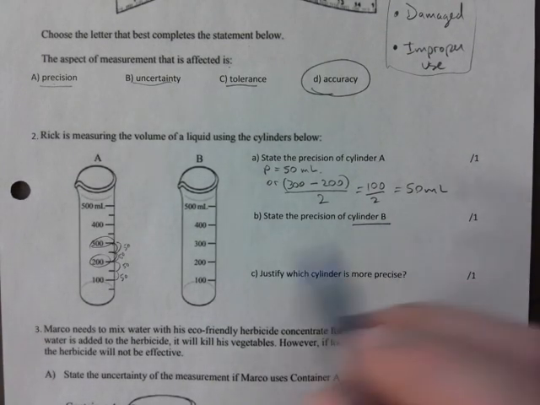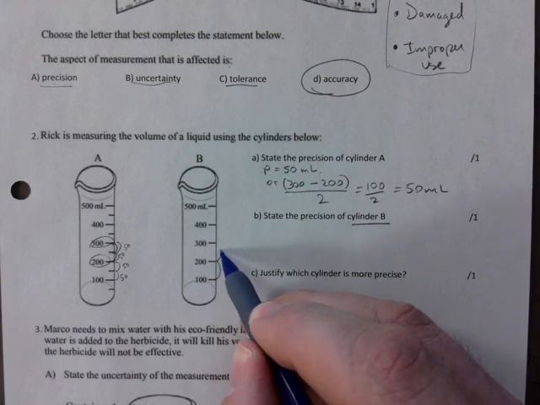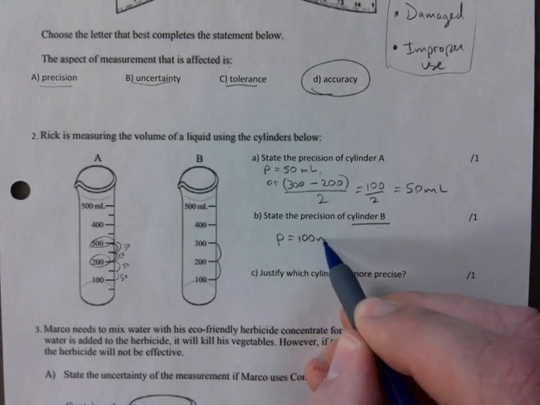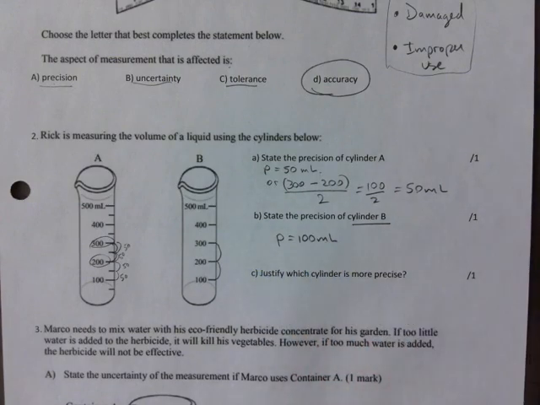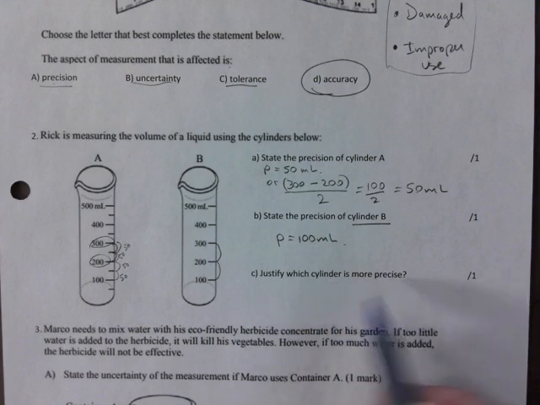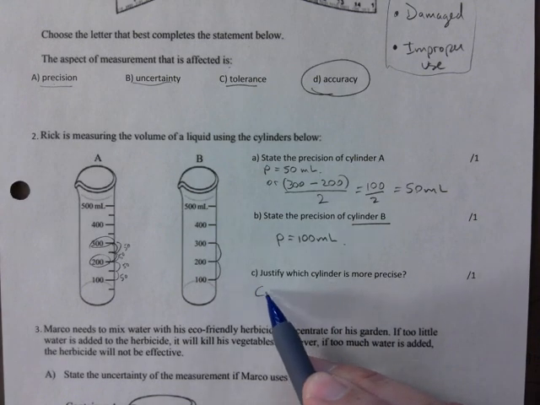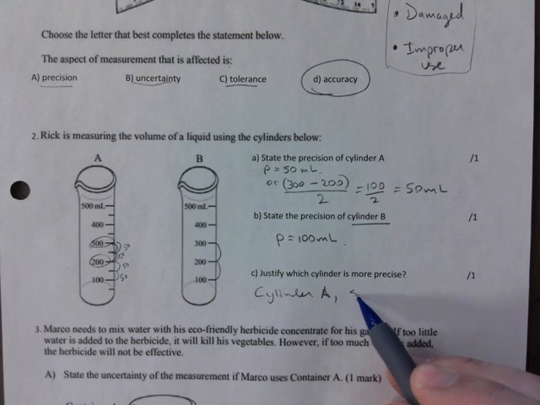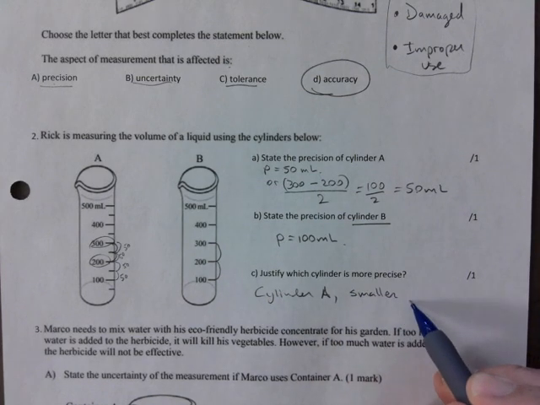Precision for cylinder B, this one is actually fairly straightforward. It's just 100. So the smallest increment, that's what precision is. It's 100 for this one. Justify which one is more precise. You would have to say cylinder A, smaller precision.